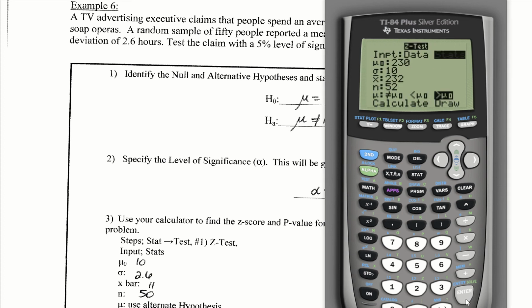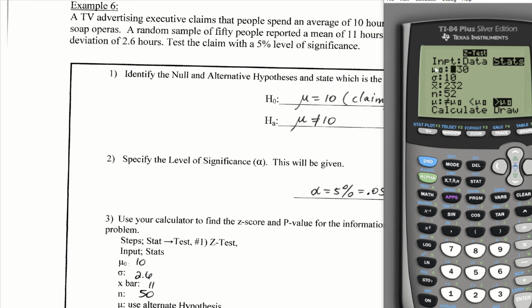So we go to stat, over to tests. We're going to do a z-test on this. The original value that's going to go here, the mu sub 0, that's the one that's used in the hypotheses. That's the number 10. The standard deviation was reported as 2.6. When we conducted our sample, we found the sample mean was 11, so that's x bar. Our sample size, they said, was a sample of size 50.